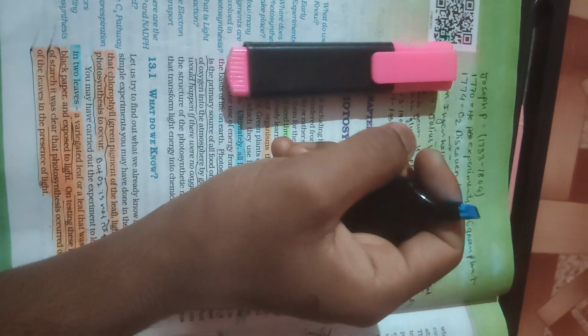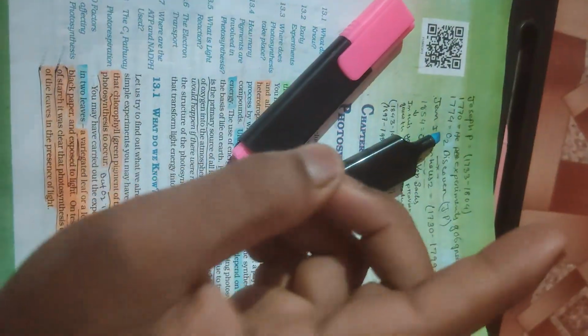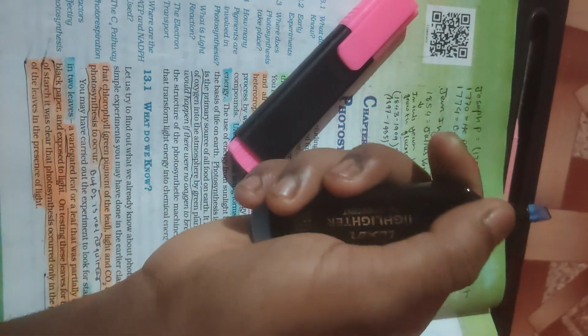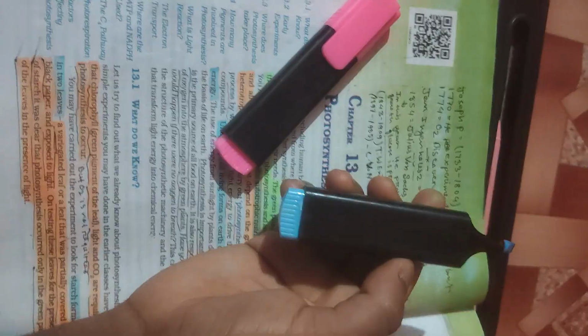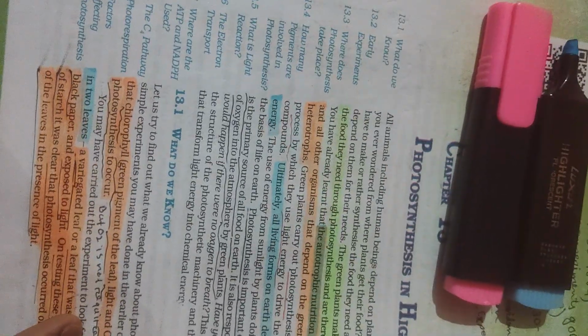That means how do we know? When we put both in light, the leaf covered with black paper does not undergo photosynthesis, but the part not covered by any black paper does undergo photosynthesis. And scientists also proved that only the green part of plants carries out photosynthesis.